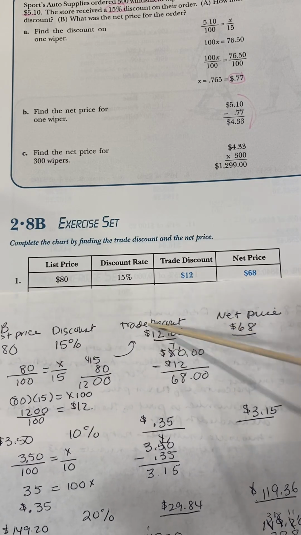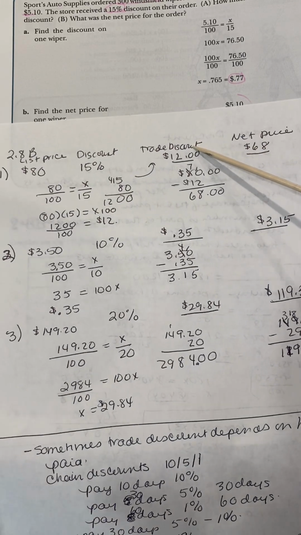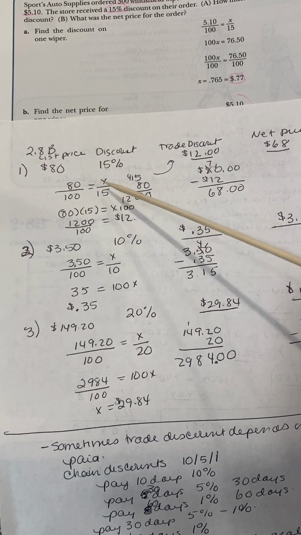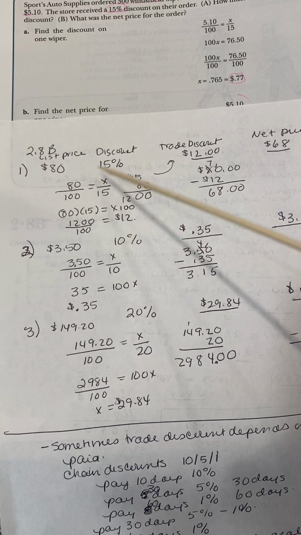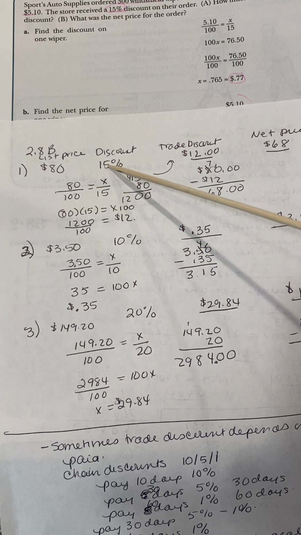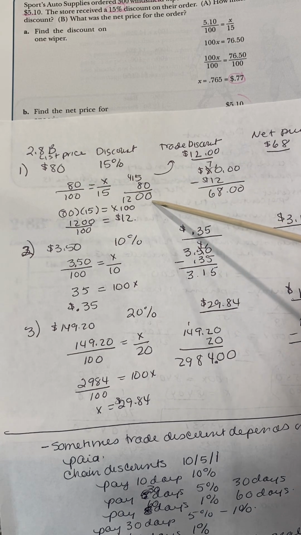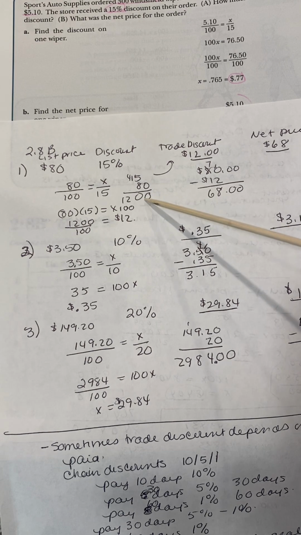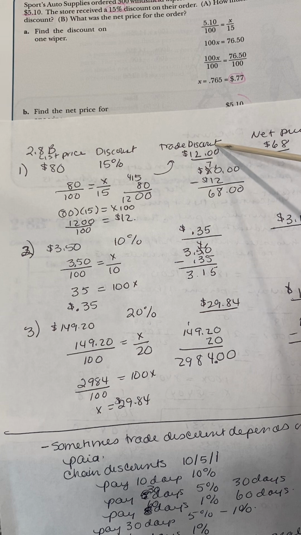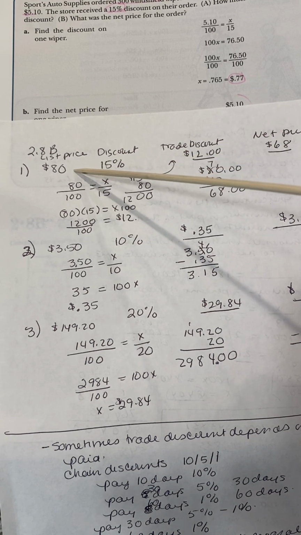So this is how we get these. Those two are the answer, right? So we're going to find the trade discount. To find the trade discount, you're going to take 80 over 100 equals X over 15. Remember, $80 over 100, because you're dividing by percent, has to be over 100. And X over 15, do the cross multiply, 80 times 15, which equals 1,200. Then you take 1,200 divided by 100, and your trade discount is going to be $12.